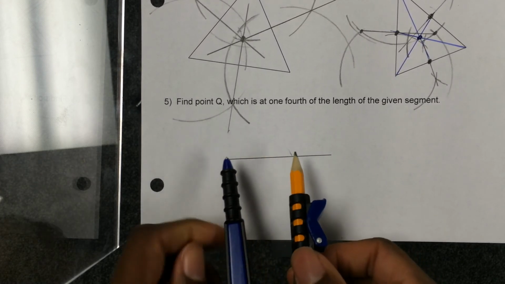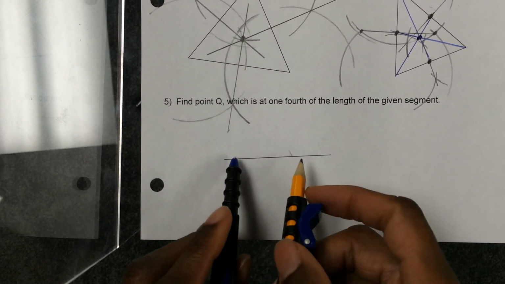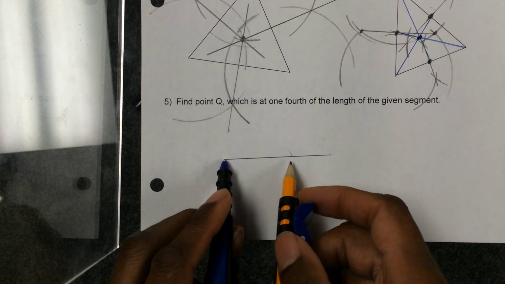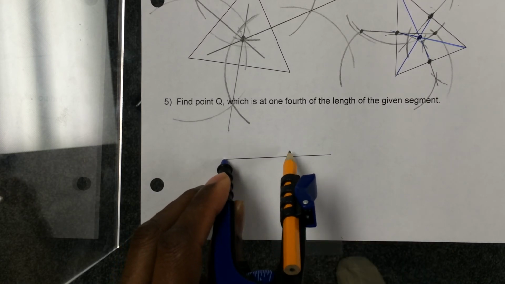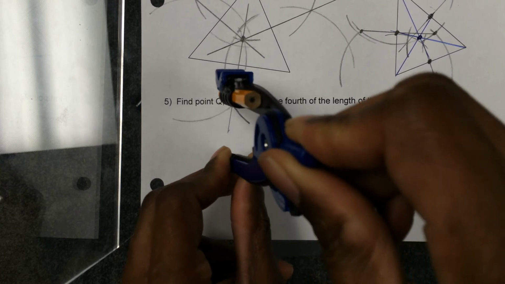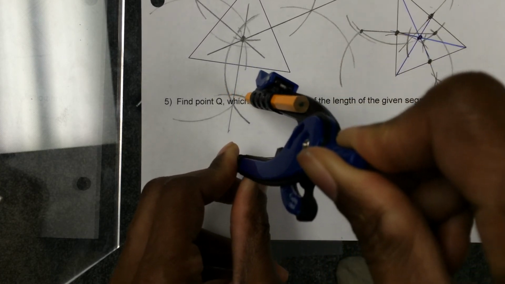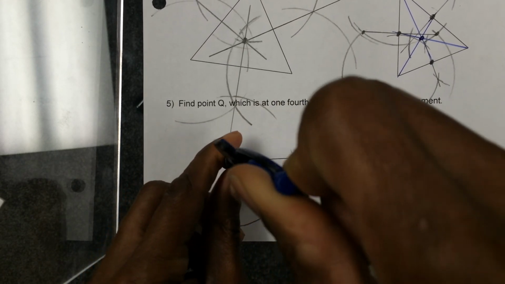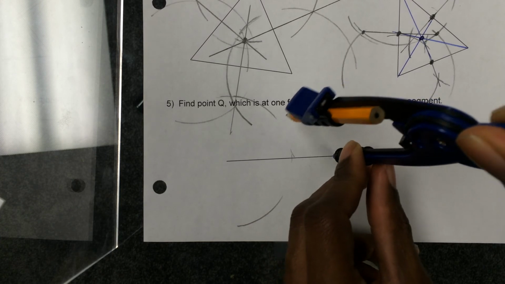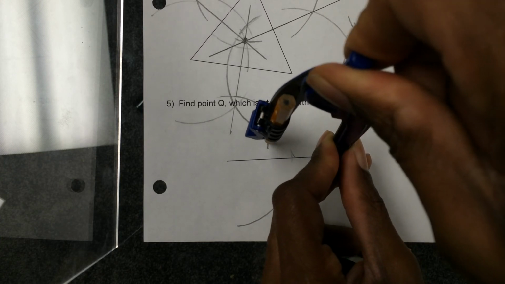So my strategy is going to be to find the midpoint and then find the midpoint of 1/2 of the segment. So here I am more than 1/2 of the way. I'm going to spike my point right there and do an arc above and another arc below. Alright, I'm going to jump to the other side and find the intersections.